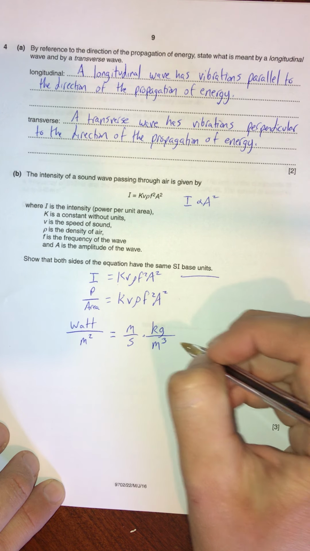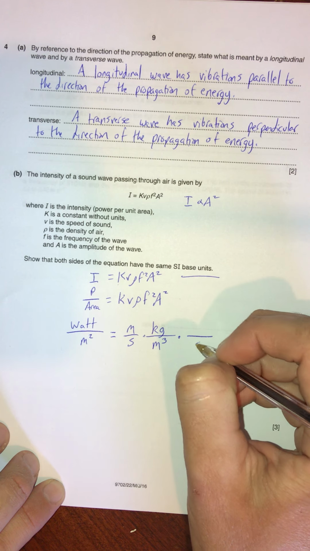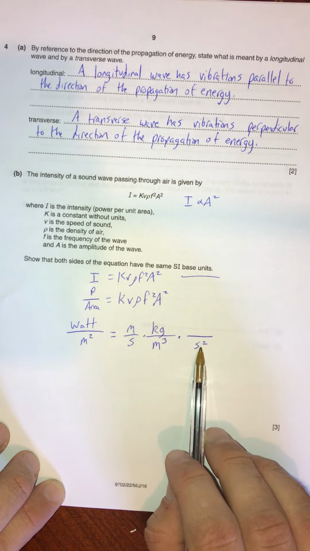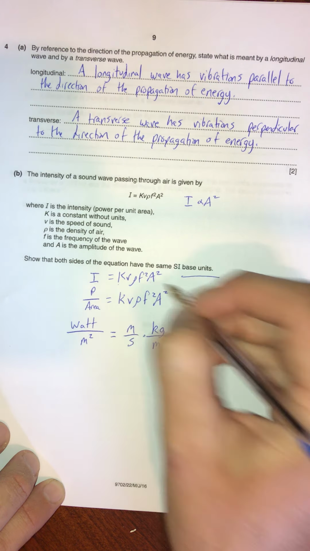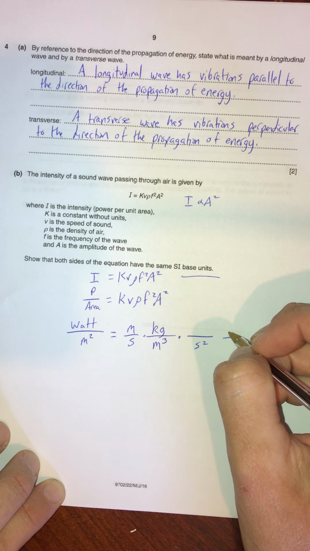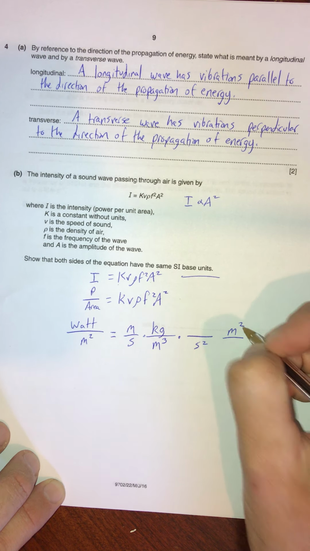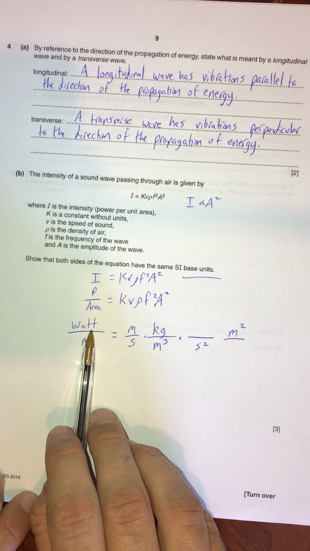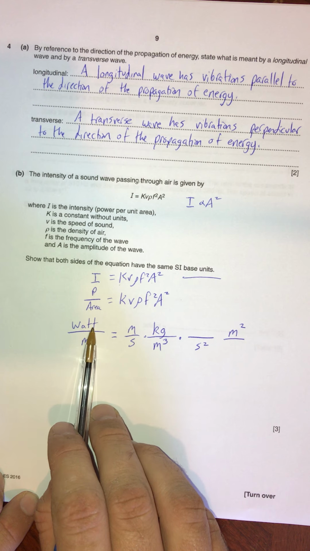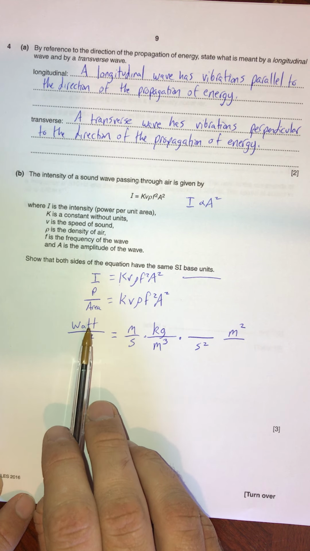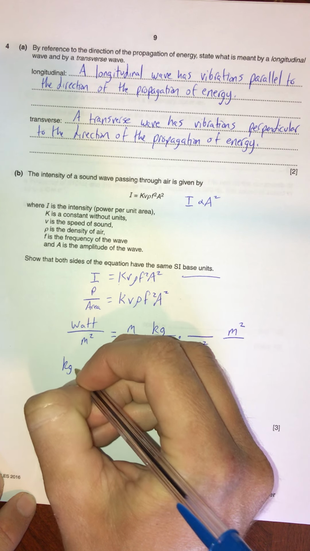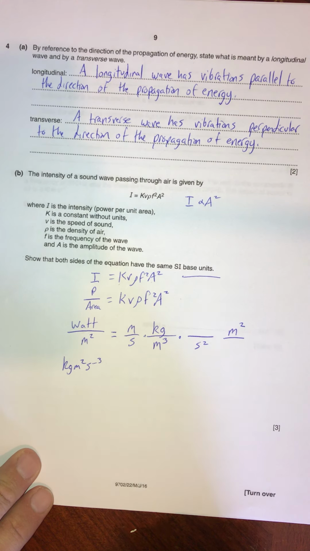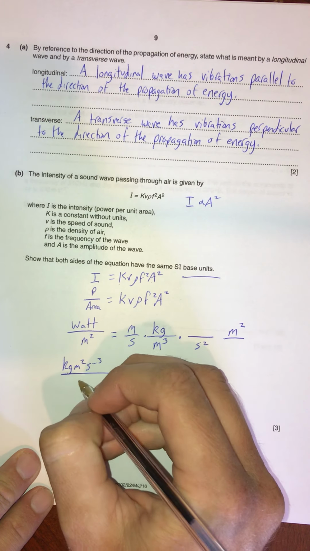So we've got the velocity, we've got the density. Frequency squared is going to be reciprocal seconds squared. The units of frequency are reciprocal seconds, and because it's squared, it shows up squared there in the denominator. And then amplitude is the maximum displacement measured in meters. Don't forget to square that. Some students will just know from memory that the base units of power, of a watt, are a kilogram meter squared per second cubed. Those are the base units of watts.